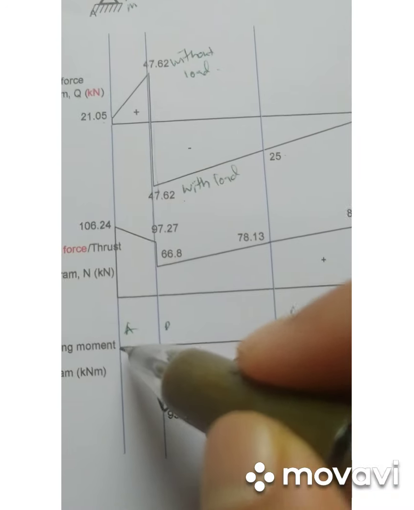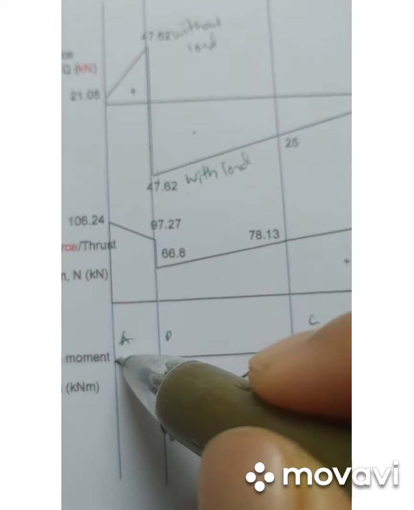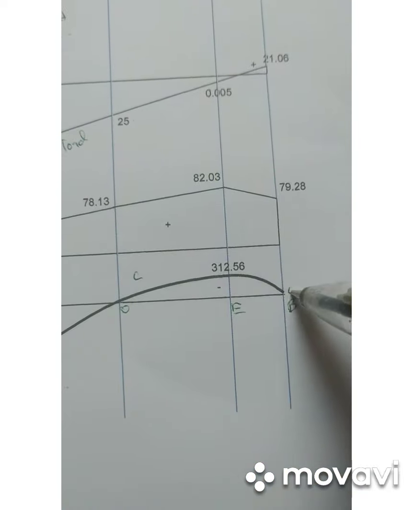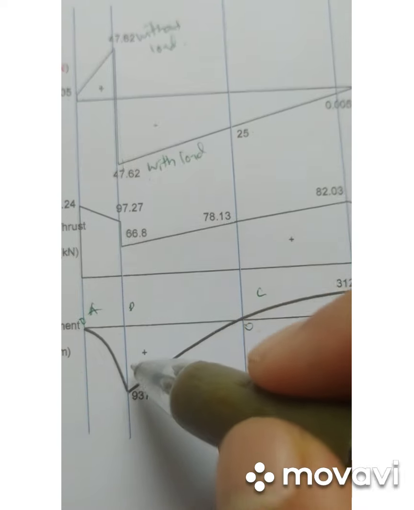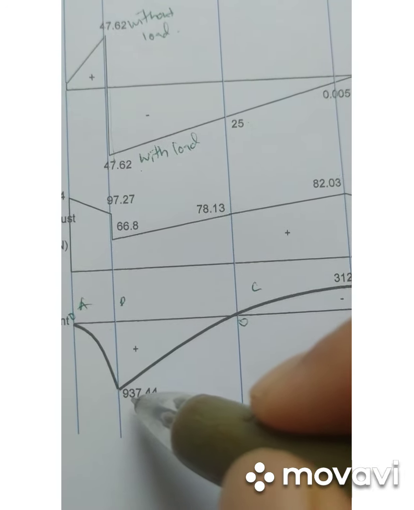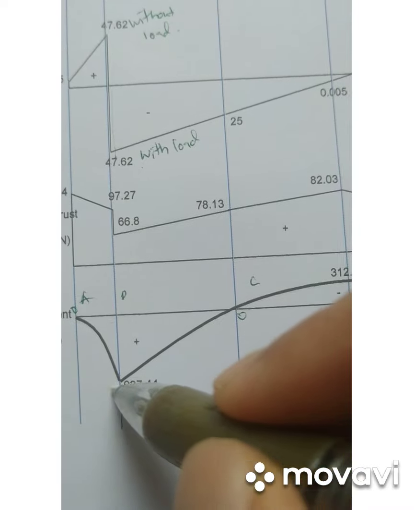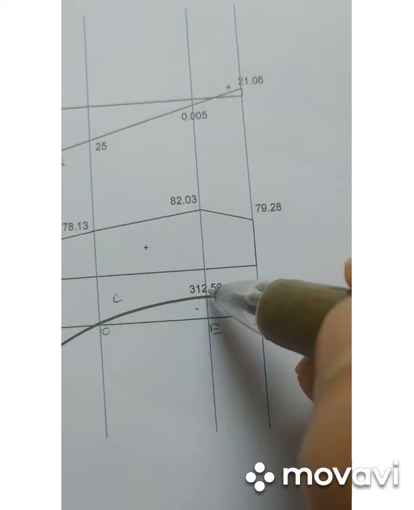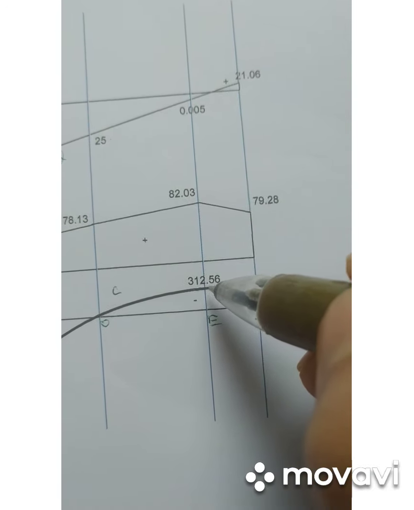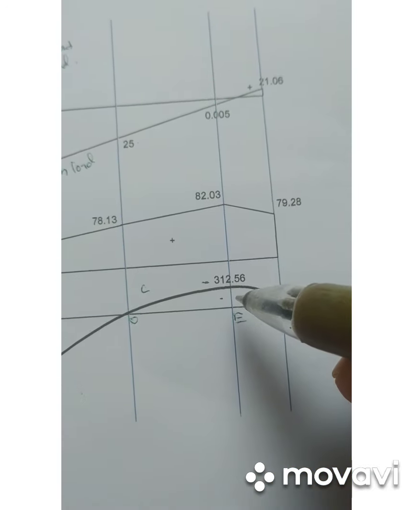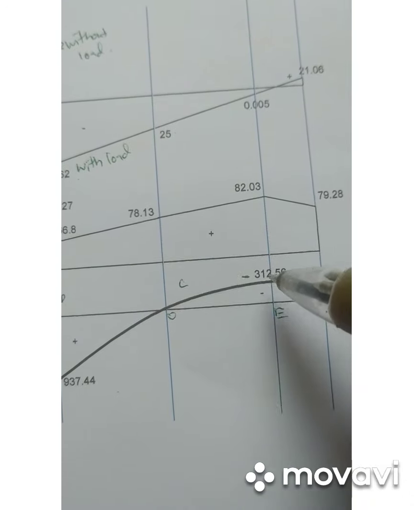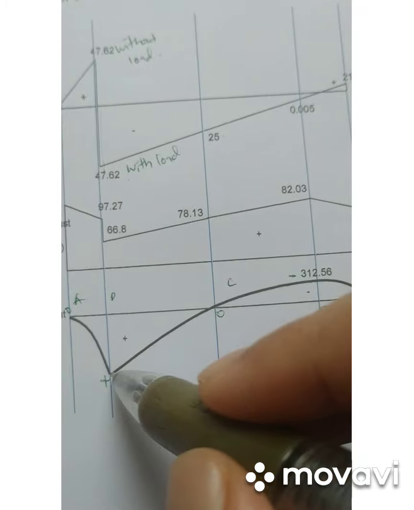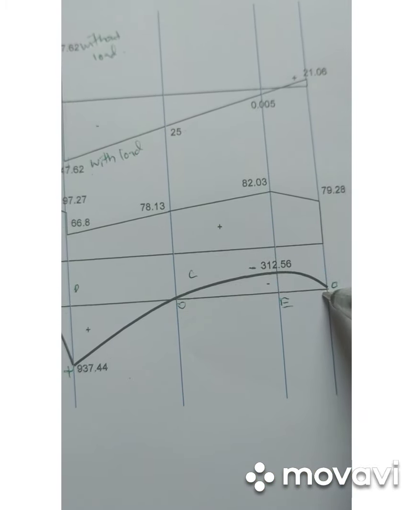First, you have to draw 0 for A, 0 for C, 0 for B. And then at point D, the moment is 937.44, positive. And then E is negative 312.56. Because you get this value negative and this one positive, the curvature is like this one.